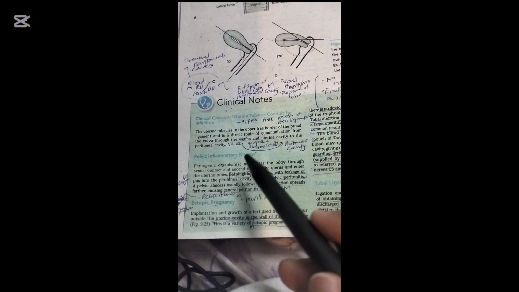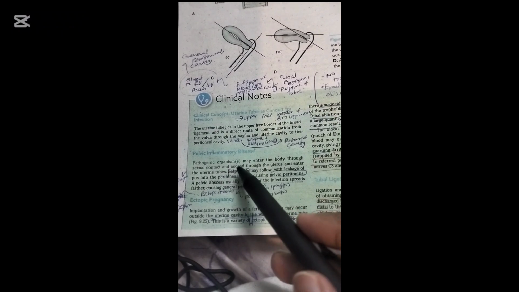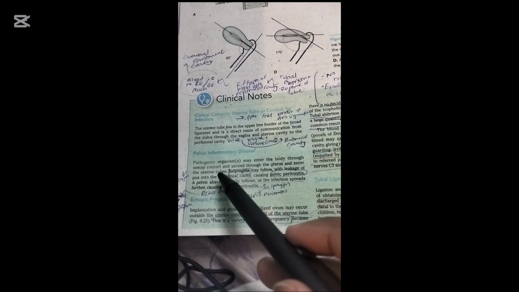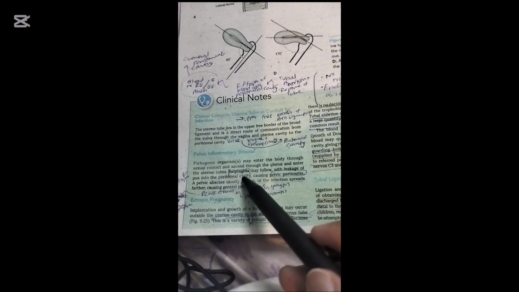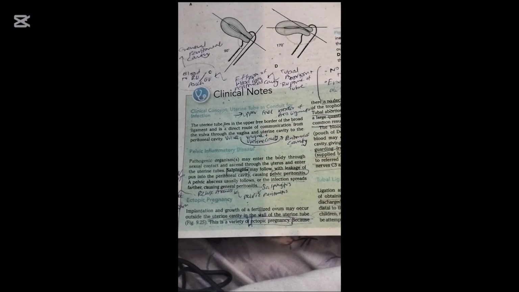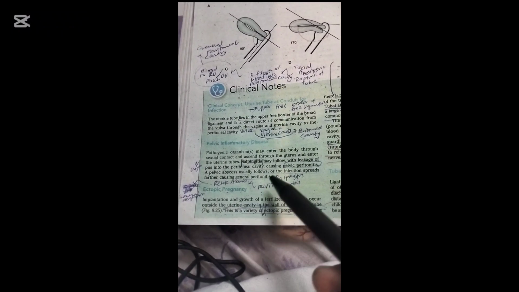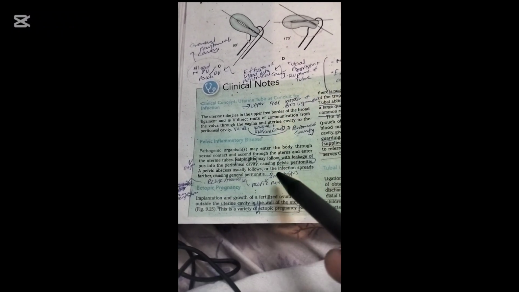So now let's talk about pelvic inflammatory disease. Pathogenic organisms may enter the body through sexual contact and ascend through the uterus and enter the uterine tubes. So what happens is that salpingitis may follow. Leakage of pus into the peritoneal cavity causes pelvic peritonitis. Pelvic abscess usually follows, or the infection spreads farther, causing general peritonitis.